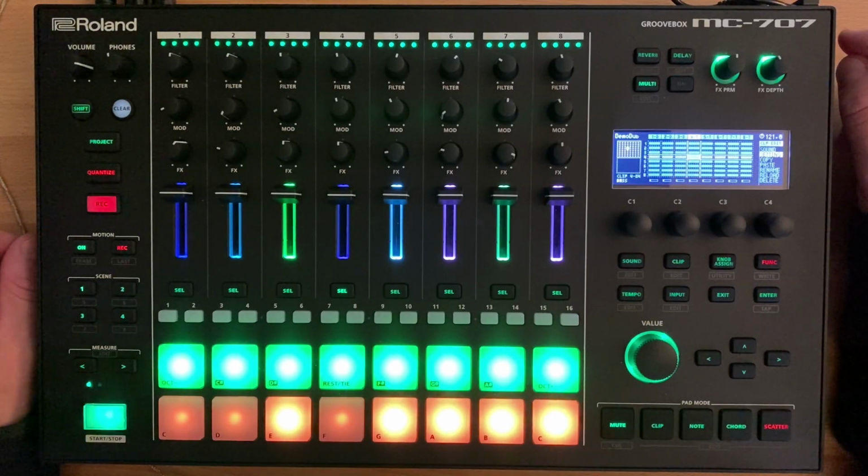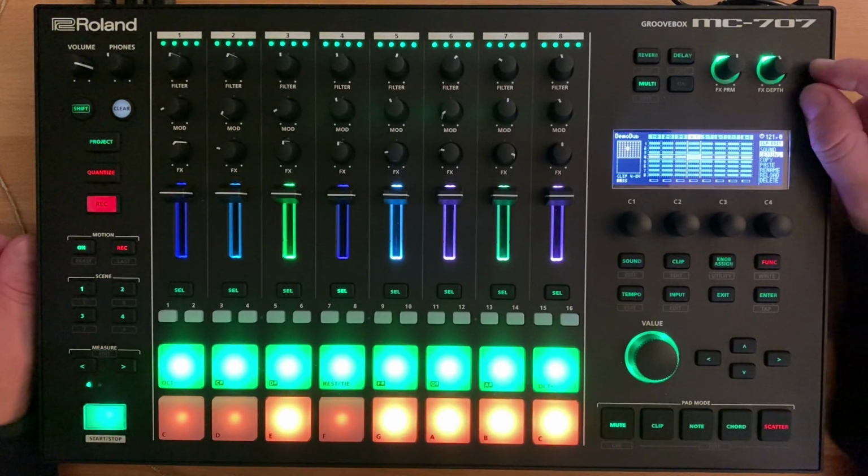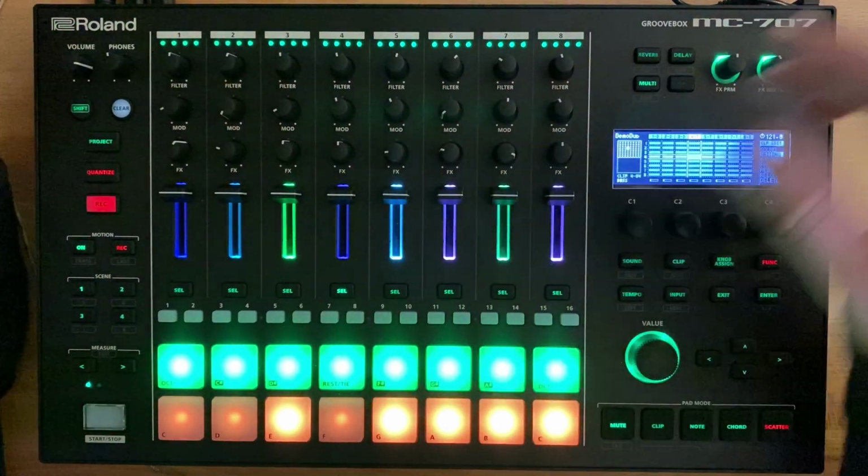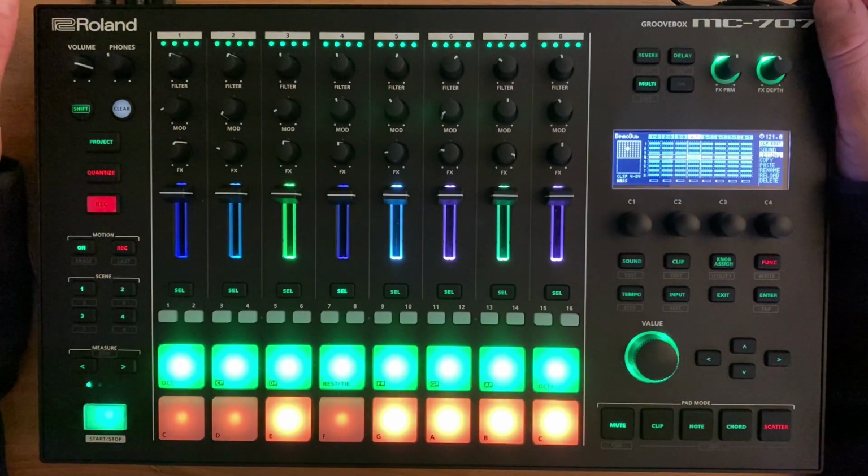Hey everyone, tarekith here, and today I'm going to be looking at the Roland MC707 a little bit more in depth again, this time focusing on the knobs and some of the motion sequencing you can do. So let's just jump right in and get started here.